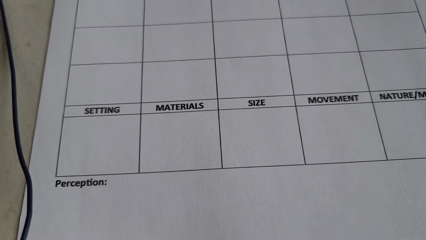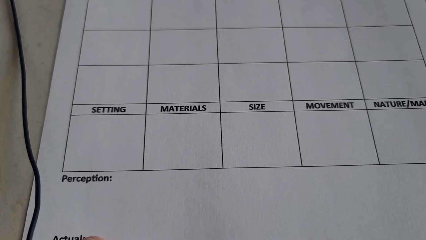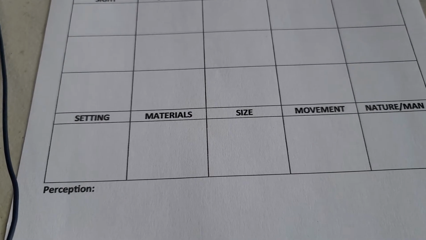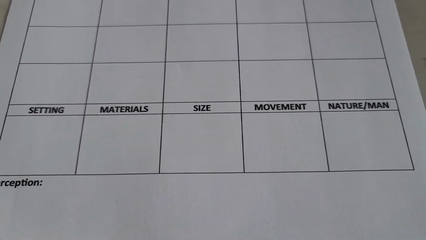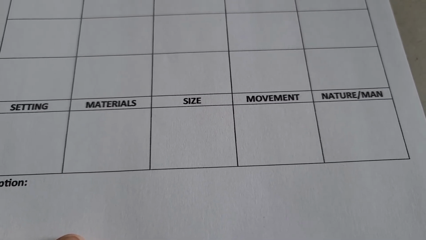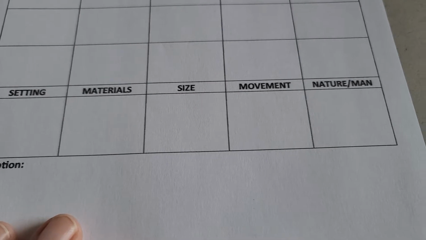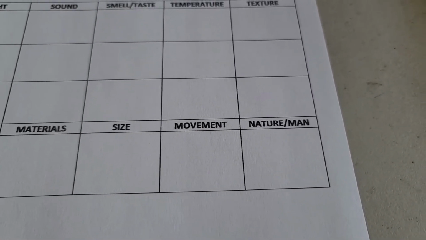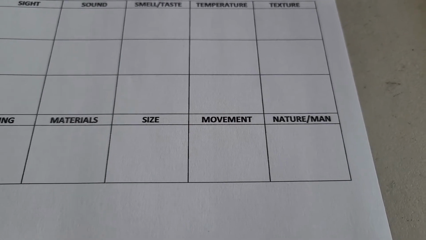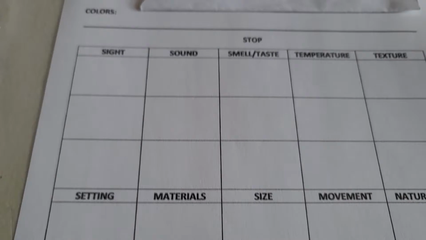Okay. The next one is materials. What kind of materials is the target made up of? Then size, relatively. Am I looking at something really small or something large? Then movement. Is there any movement in the photo? Okay. Is this thing moving around? And then finally, is this something that is a nature shot or something that is man-made? So these are the things that I need to fill up.